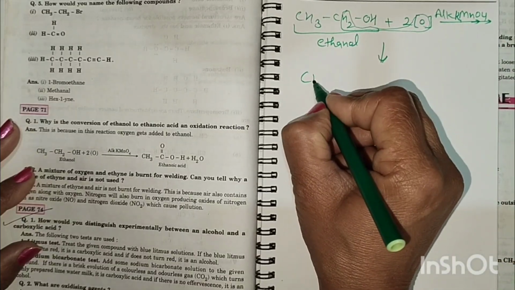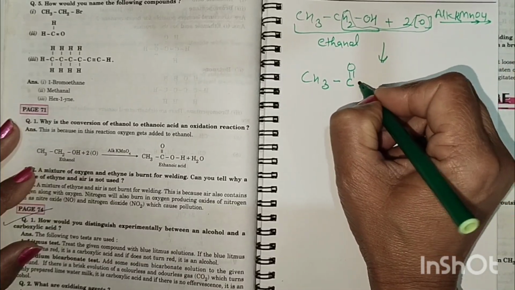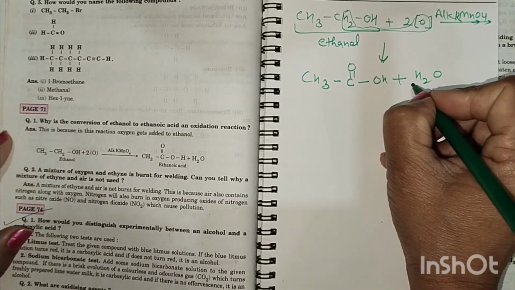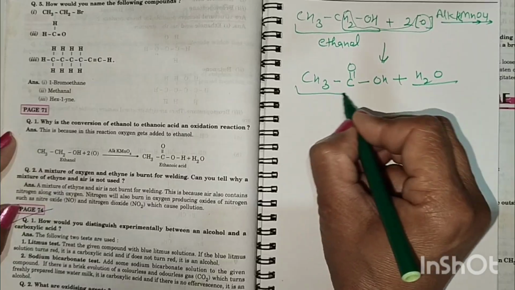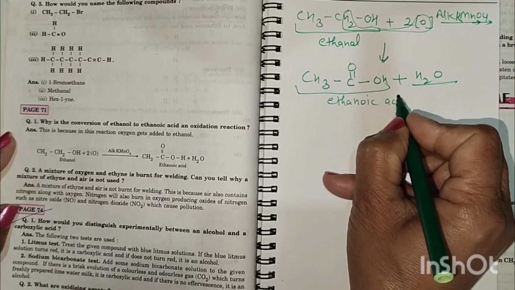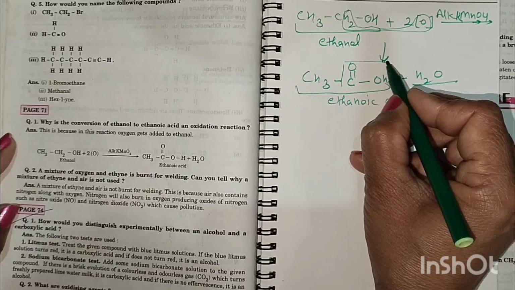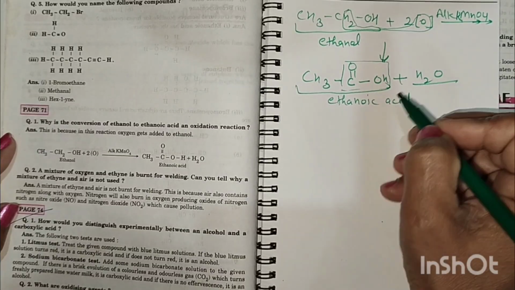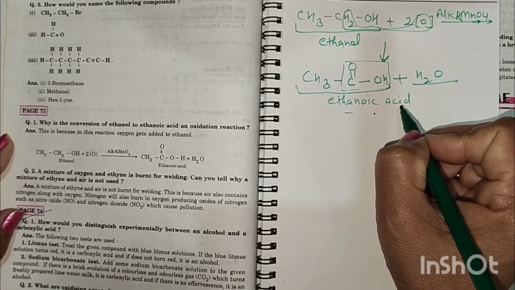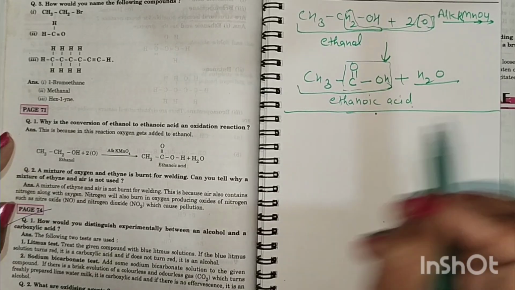Now write CH3COOH, with one oxygen combined and OH, and it also forms a water molecule as a product. This is called ethanoic acid or carboxylic acid, because if you remember, this is the functional group of a carboxylic acid. This is called ethanoic acid, and this is a very important question from the exam point of view.